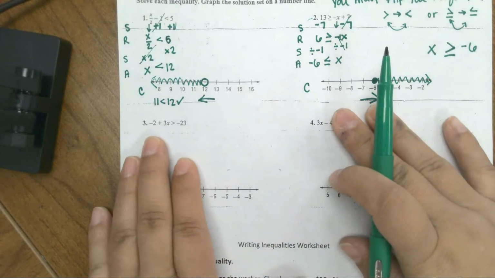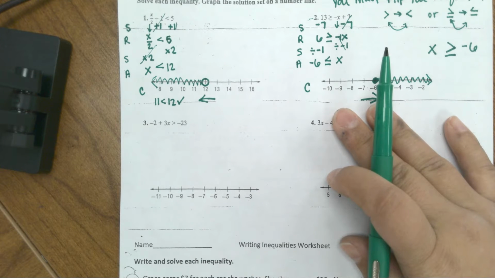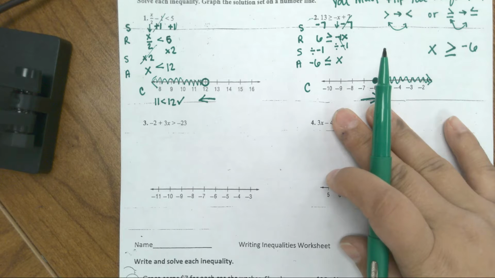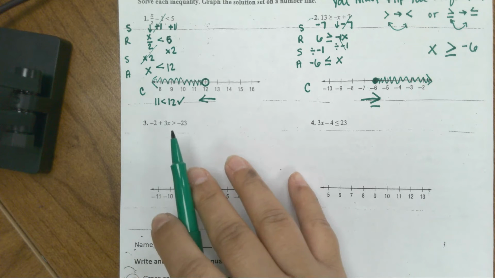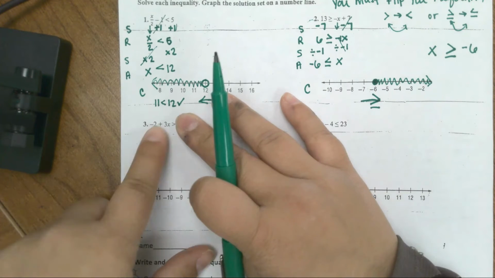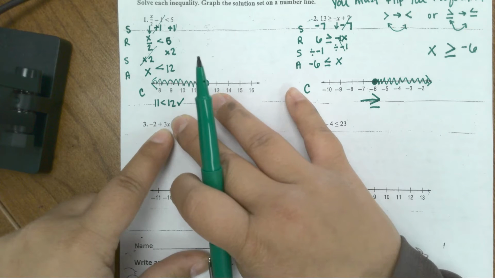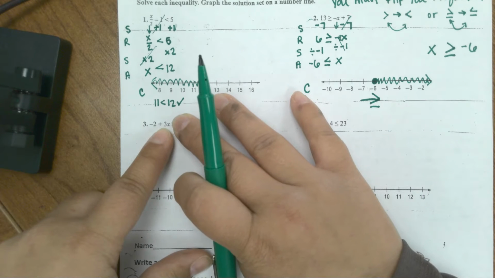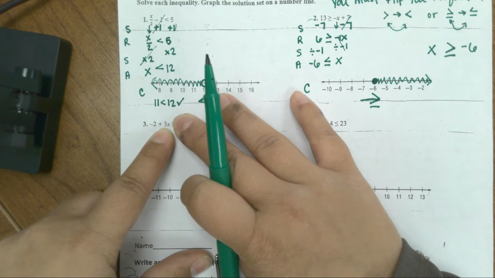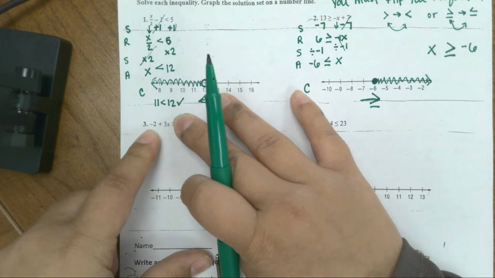Number 3, we have negative 2 plus 3x is greater than negative 23. So negative 2 plus 3x is greater than negative 23. So the side with the variable is negative 2 plus 3x. So we need to get rid of the number that is not being multiplied or divided by the variable. So the constant of this is negative 2.